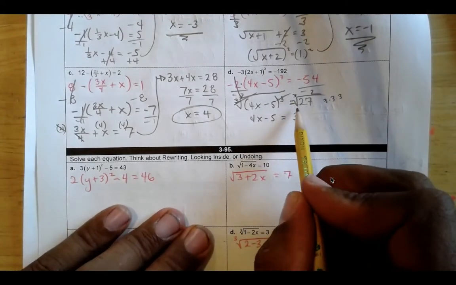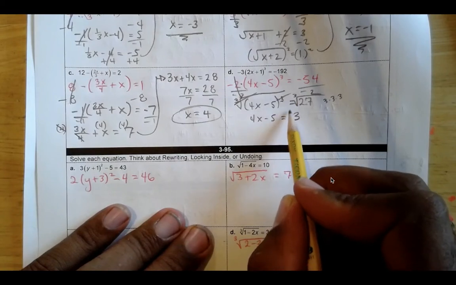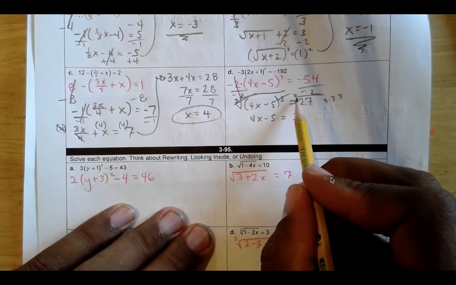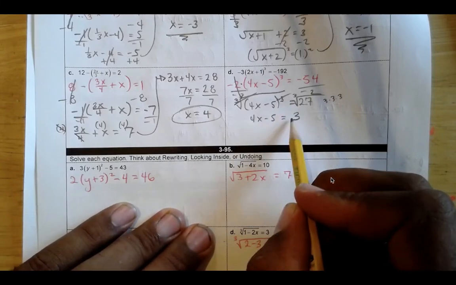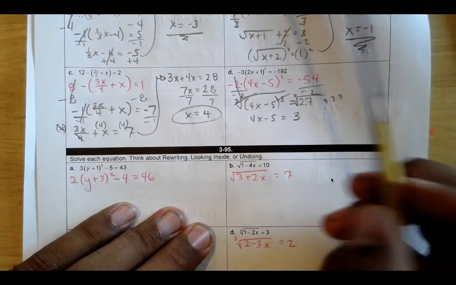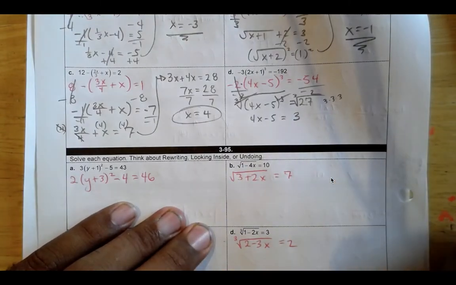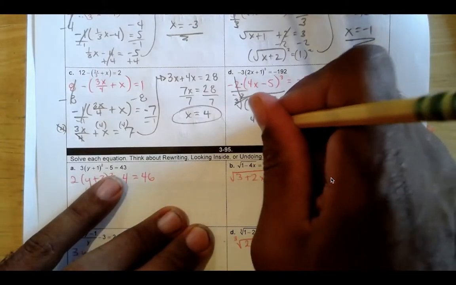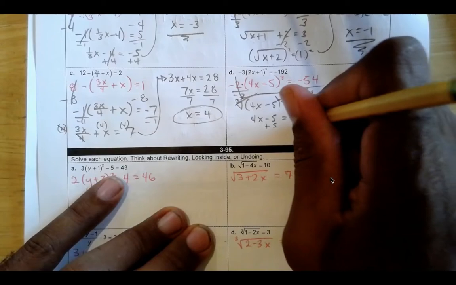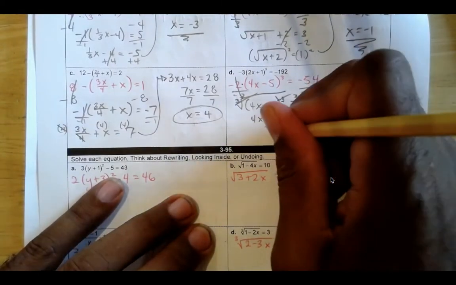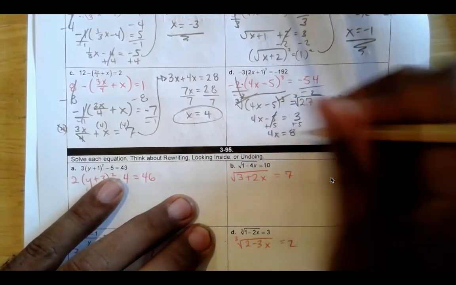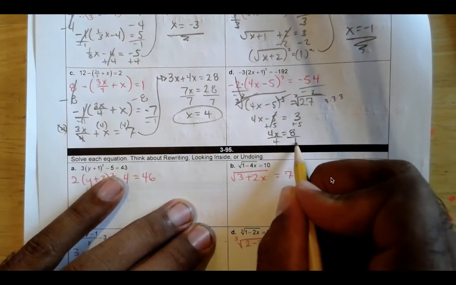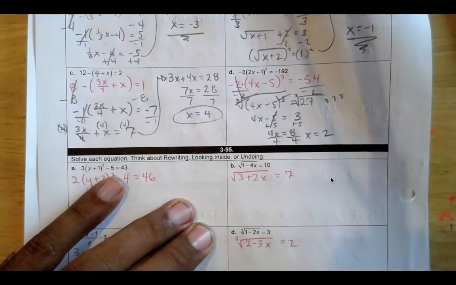Now, the difference between a cube root and a square root is that when you square root, there are 2 possible answers. You could have a negative or a positive. But if it's a cube root or an odd root, like a 3 or a 5, then it's only one answer. So it's either going to be negative or positive, one or the other, not both. So I don't have to write plus and minus when it's a cube root. Okay, so plus 5 on both sides. 4x equals 8. Then we're going to divide by 4. And then x equals 2.